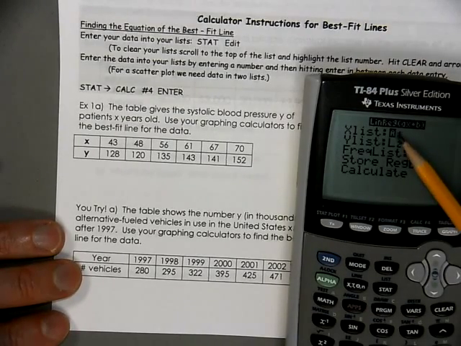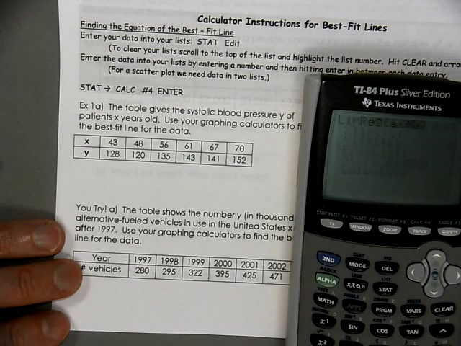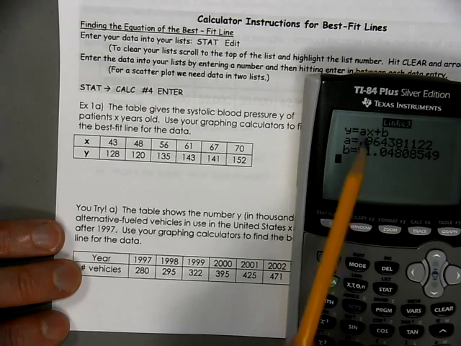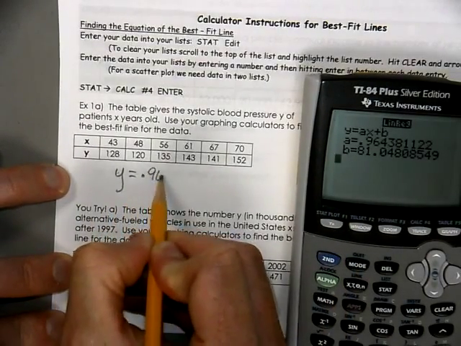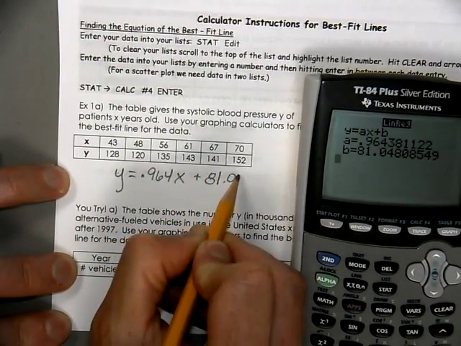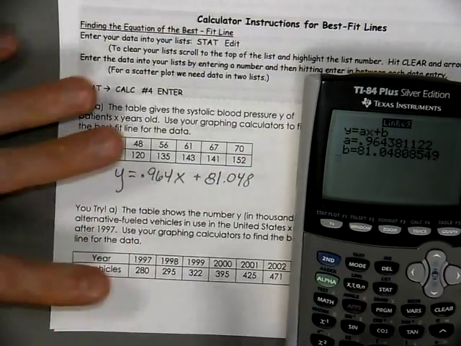We want the x values that were in L1. The y values are in L2. We go down to Calculate. And our a value, which is really your m, and your b value, which is your y-intercept. That would be your best fit line. That line would come extremely close to all of these points.